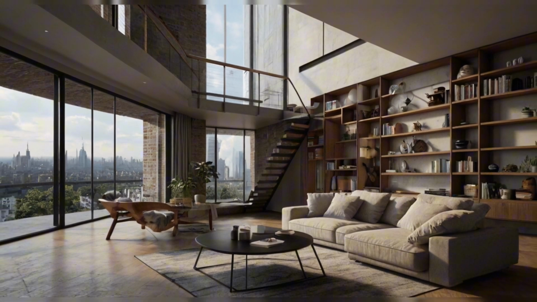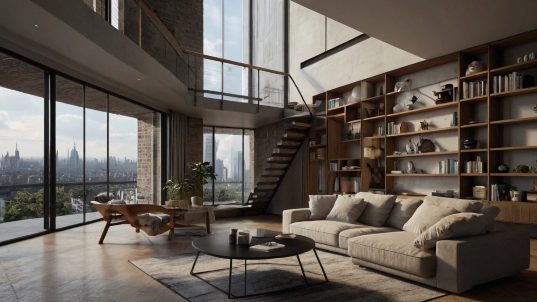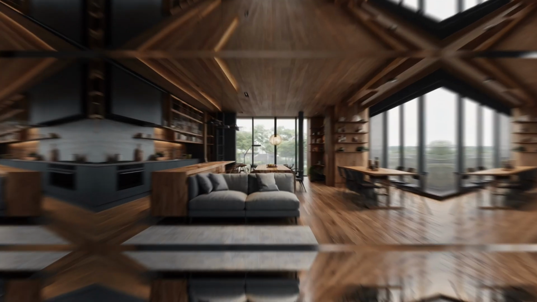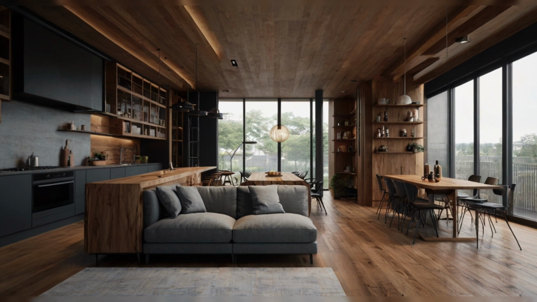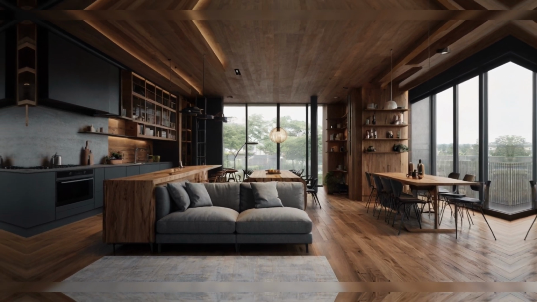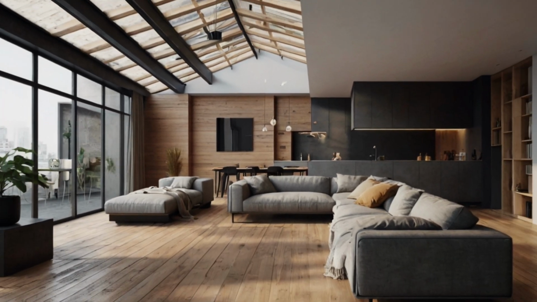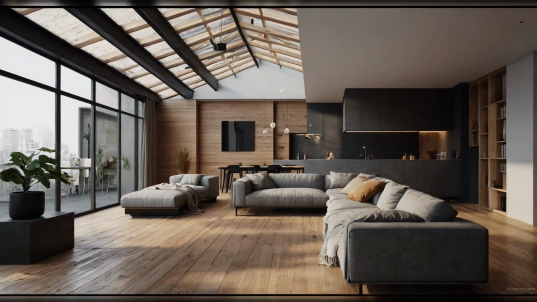When designing your living room, it is important to consider the following factors: the size of your room. The size of your room will dictate the type of furniture you can choose. The layout of your room. The layout of your room will determine how you can arrange your furniture. The amount of natural light your room gets. The amount of natural light your room gets will affect the colors you can choose for your walls and furniture.